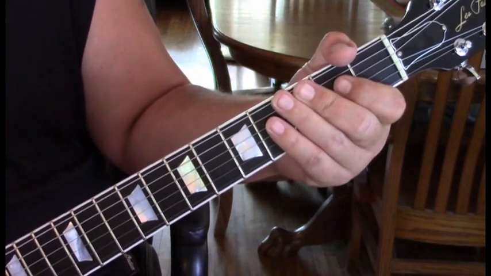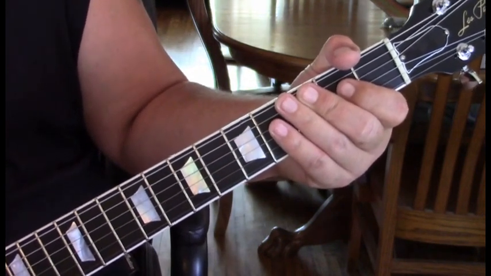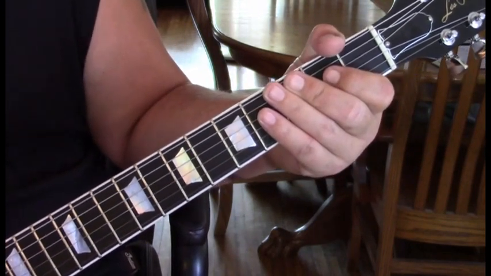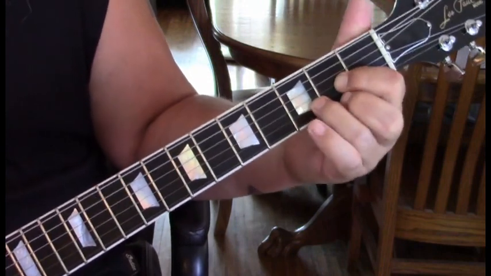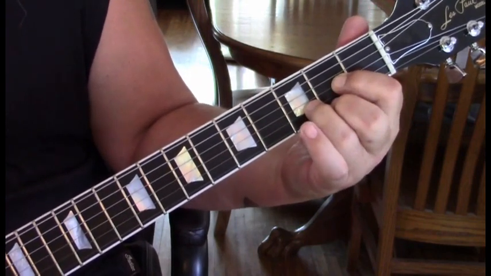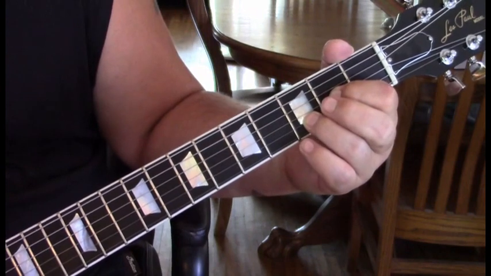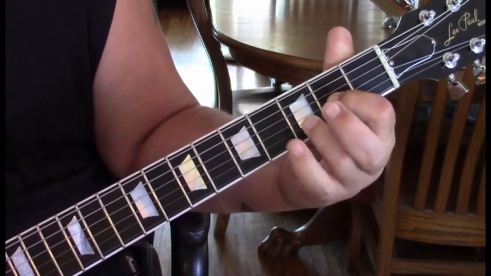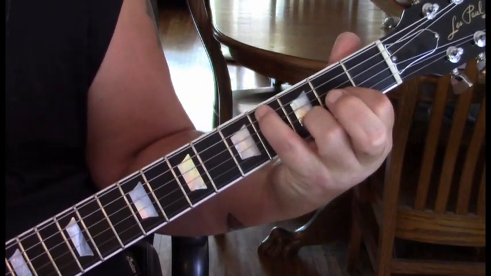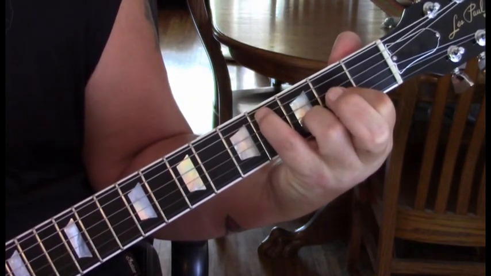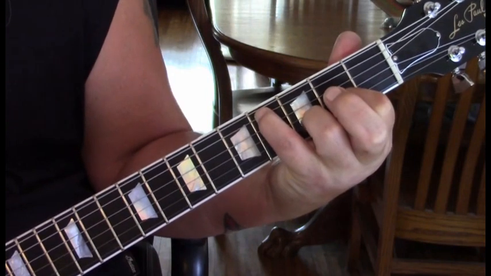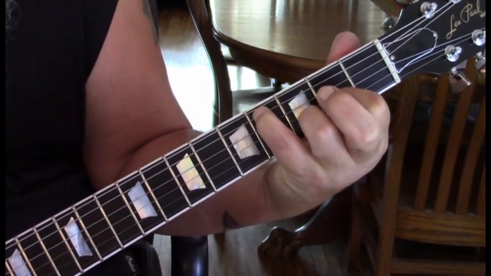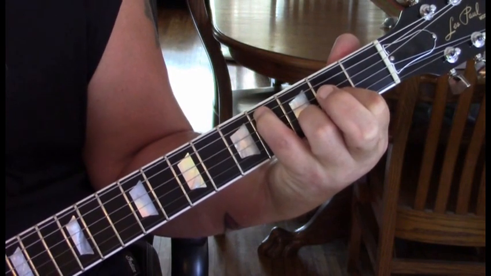Okay, for the first chorus, and really all the choruses, what we're going to do is pick through the strings. We'll be adding other notes. So form a D, don't worry about the very first string. And we're going to hit the 4th, 3rd, and 2nd. So 4th will be open. Then we're going to add our pinky to the C sharp, or 4th fret of the 5th string. And then pick that, and then the 3rd string and 2nd string.